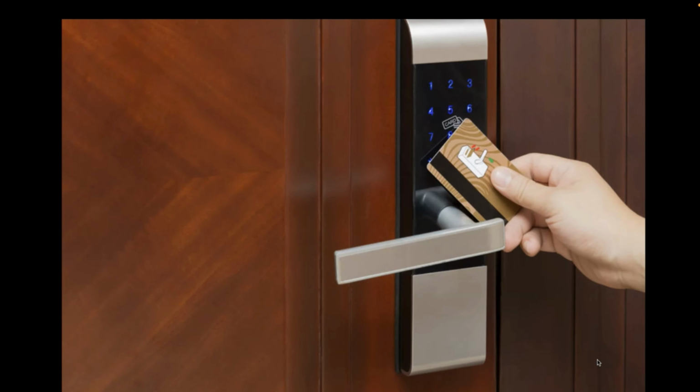you may not be authorized to gain access to everywhere in the building. So for example, in an airport, just because you get through the door, there are parts of the airport that you're not authorized to go to, for safety reasons, of course.